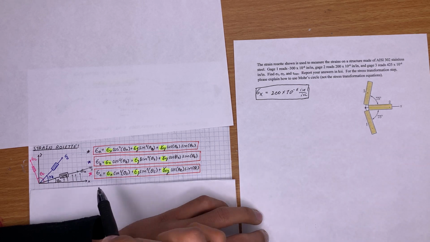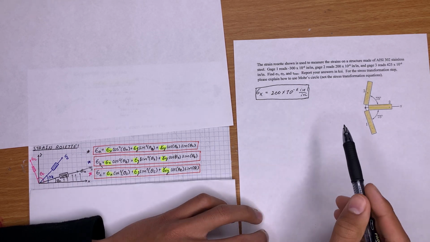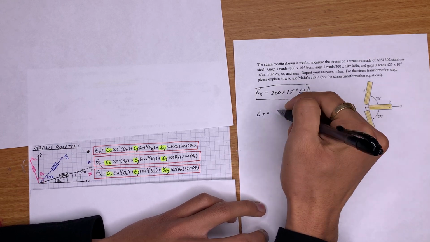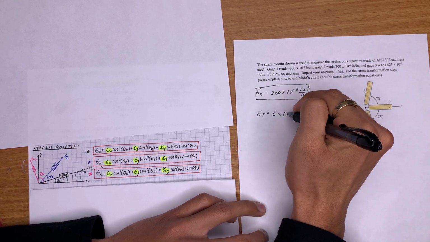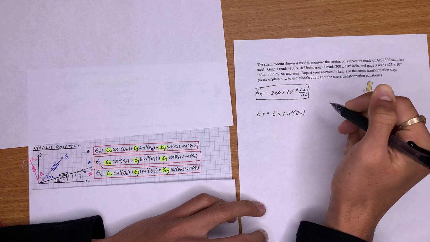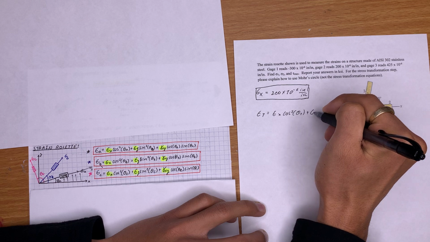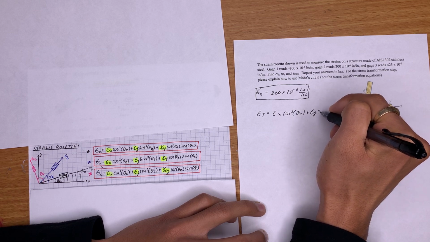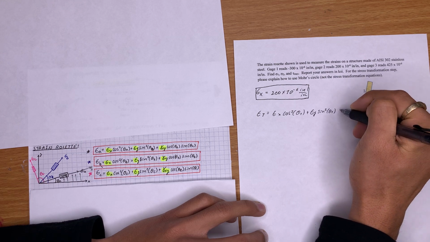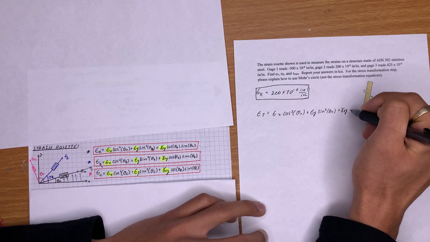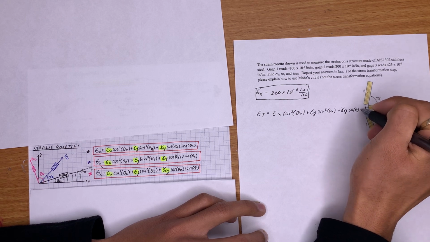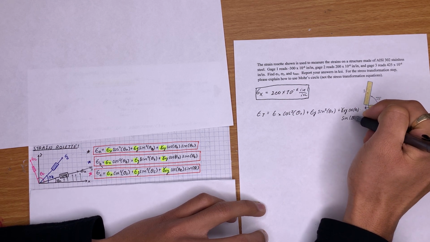Here it's called strain B, but we will call it strain 1. So strain 1 is equal to EX cosine squared of theta 1 plus EY times sine squared theta 1 plus gamma XY cosine theta 1, and then this is multiplied by sine theta 1.